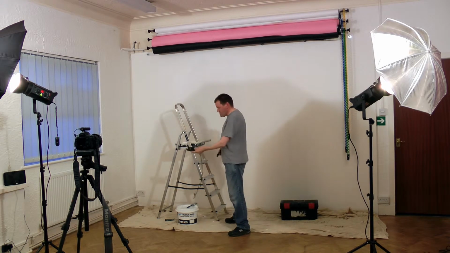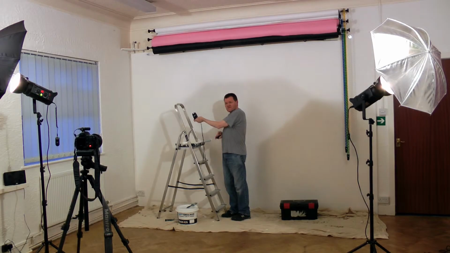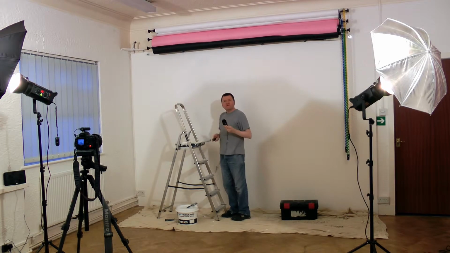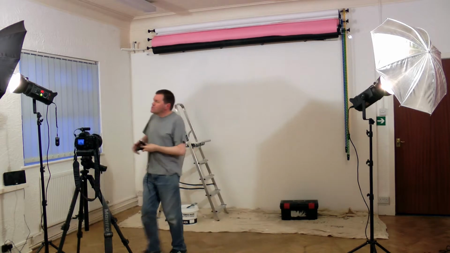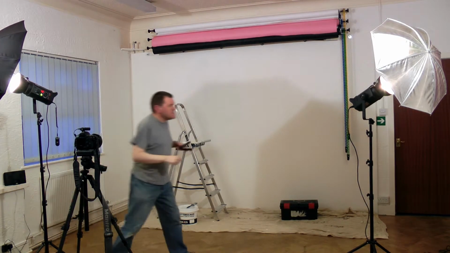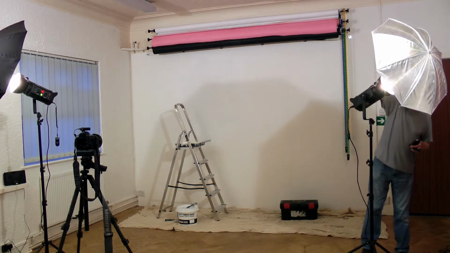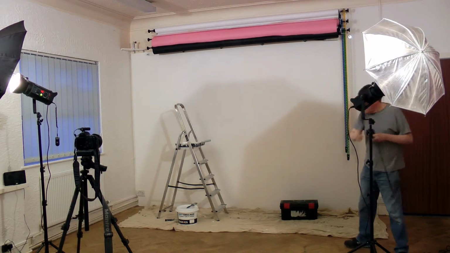The area I want to cover are the positions where I'm going to be standing. I'm aiming for about f8 across the whole area. So let's see what we're going to get. There's going to be one version of me standing on the steps. 5.6 and a bit there, so I'm going to push that up a little bit. And that as well.